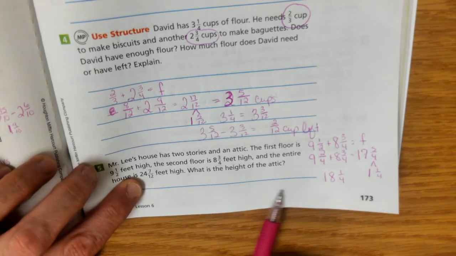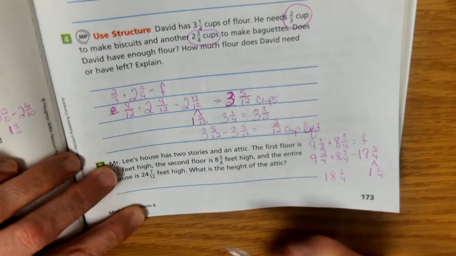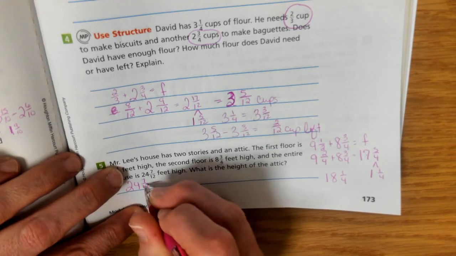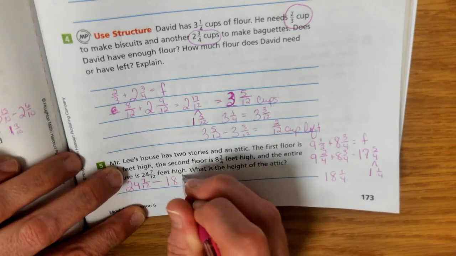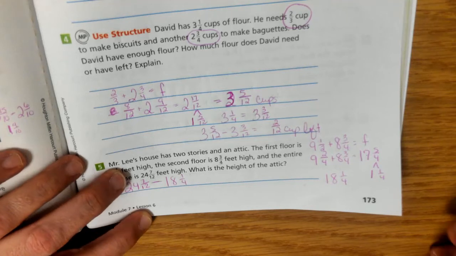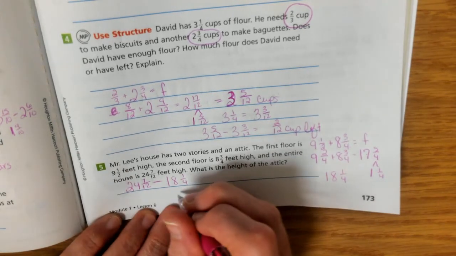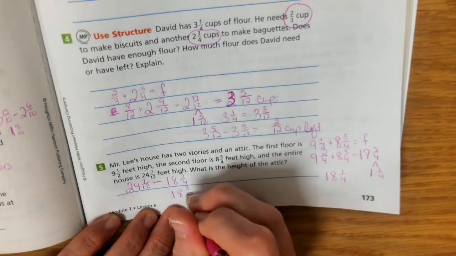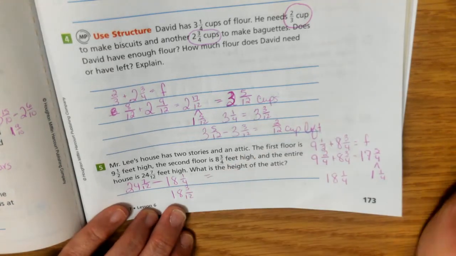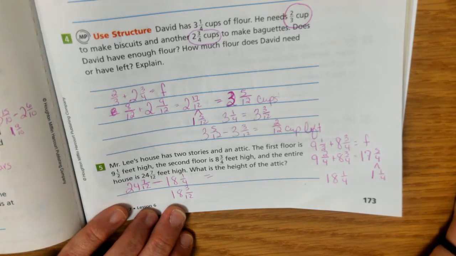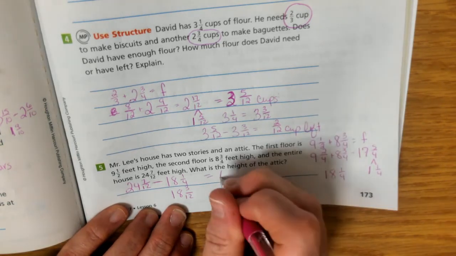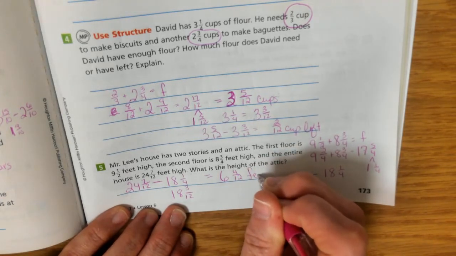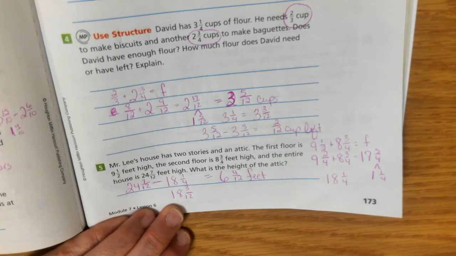So we need to find the difference between these two to figure out how tall the attic is. So now we have 24 7/12 minus 18 1/4. So I'm going to rename my fourths to twelfths. So I'm going to have 18 3/12. So 24 minus 18 equals 6. And 7/12 minus 3/12 is 4/12. So the attic is 6 4/12 feet high.